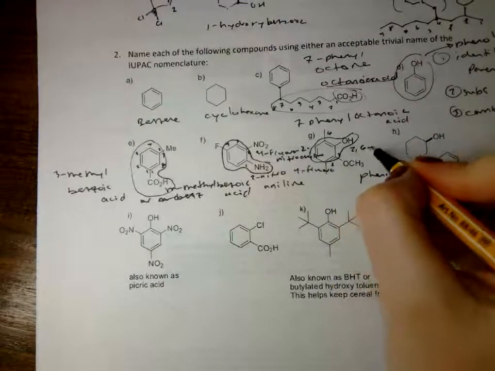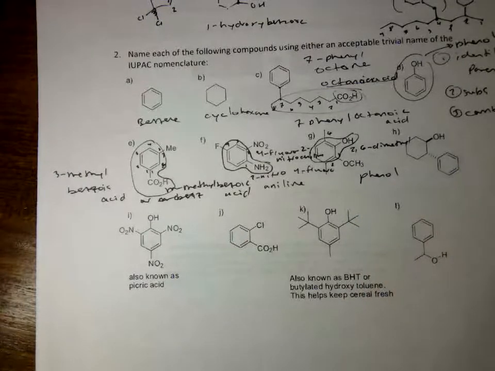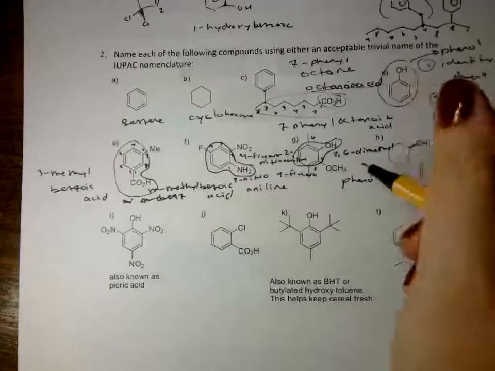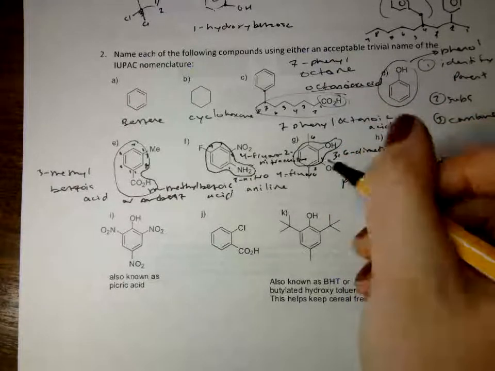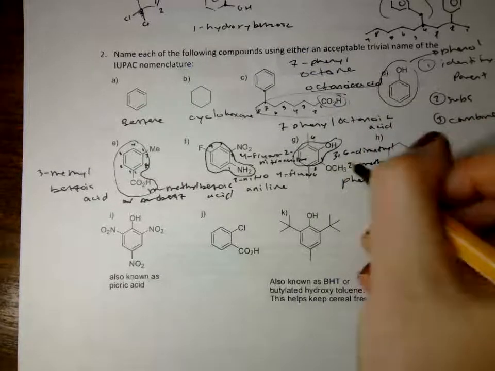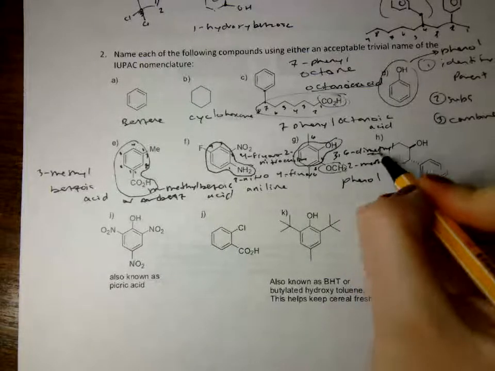2,6-dimethyl. This is all over the place. Hopefully you can kind of follow along with my writing. 2,6-dimethyl, and then we have, that's 3,6-dimethyl, and then 2-methoxy for this right here. So you combine it all.